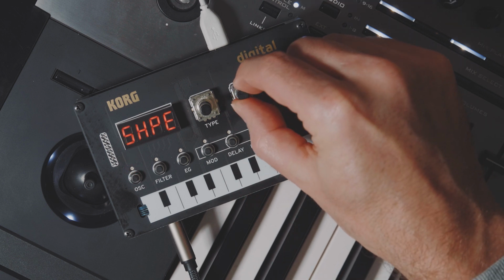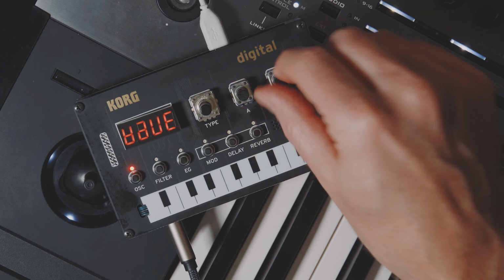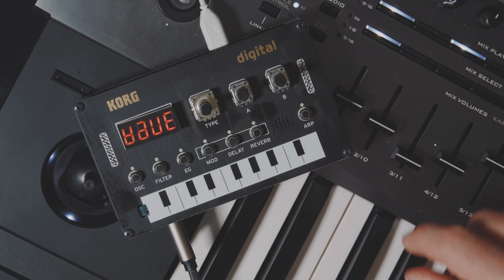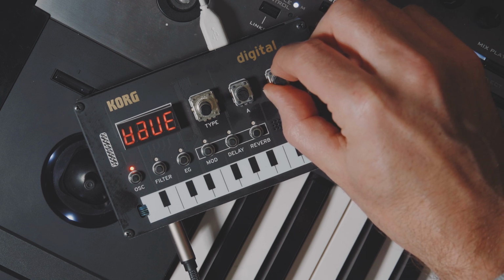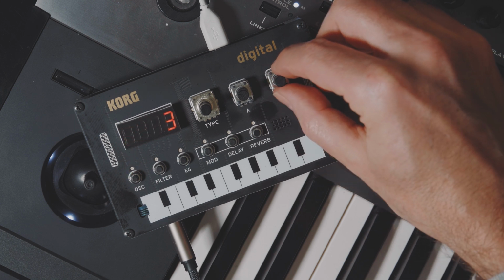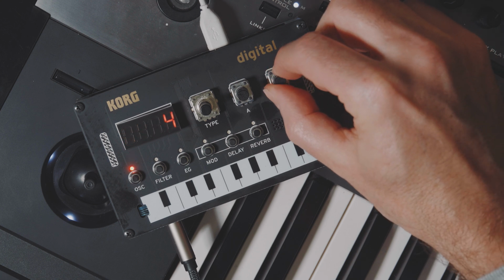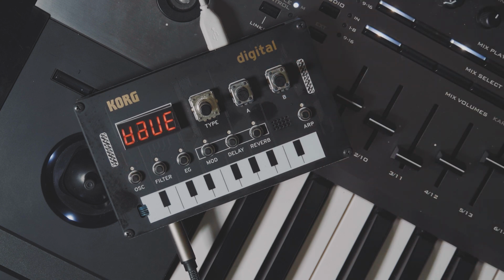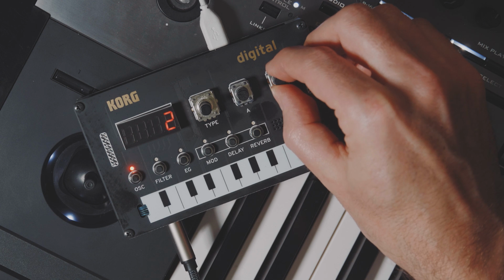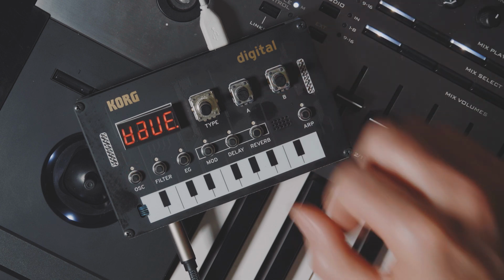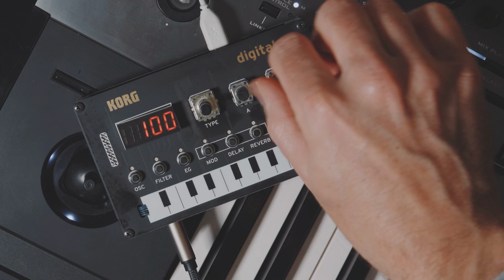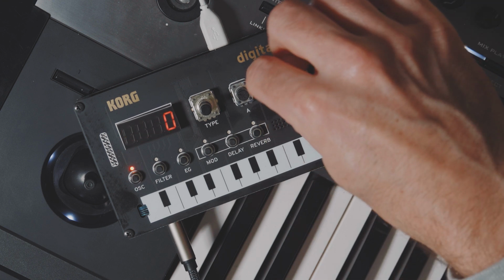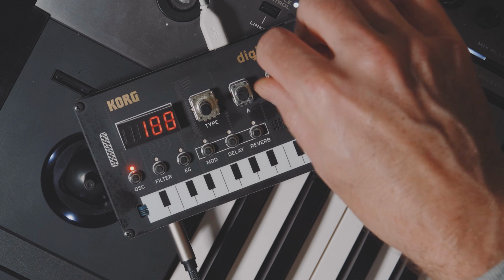So let me just change it to a major chord, and let's go through those again. So 1 sine, 2 triangle, 3 saw, and 4 square. So that's wave. The next parameter is called slop, and it ranges from 0 through to 100%.